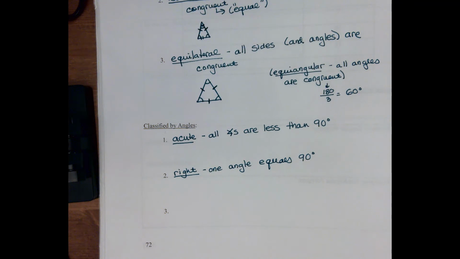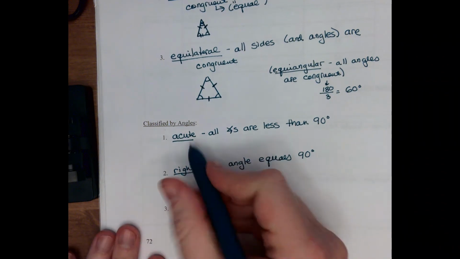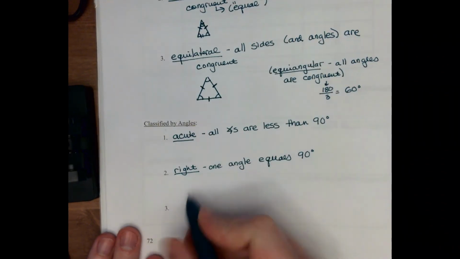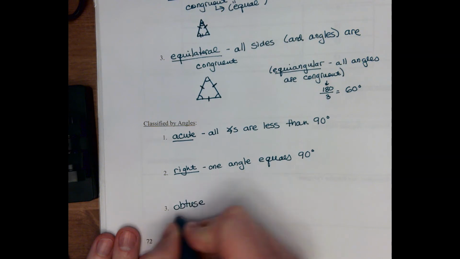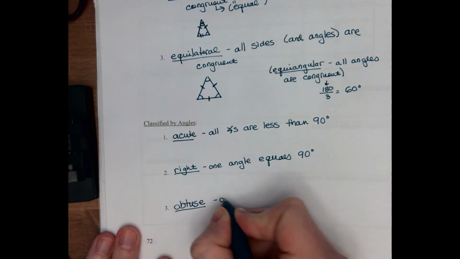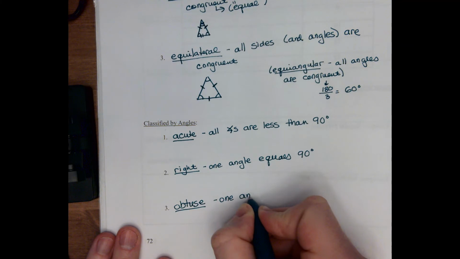One angle is going to be 90 degrees. Make sure that's in the notes. One more. If we have an acute triangle and we have a right triangle, we can also have an obtuse triangle, where one angle is greater than 90 degrees.